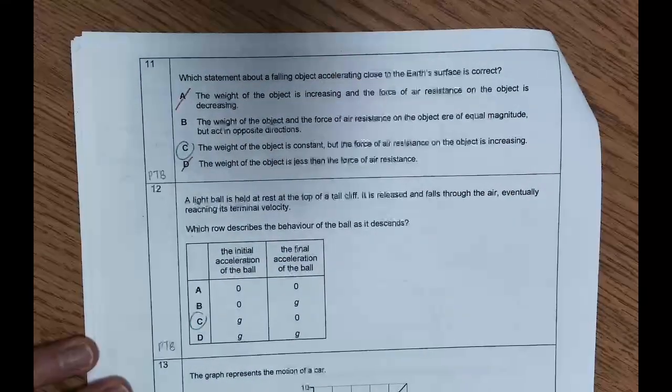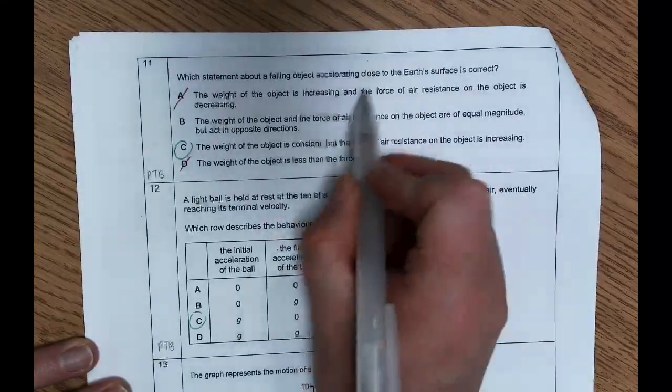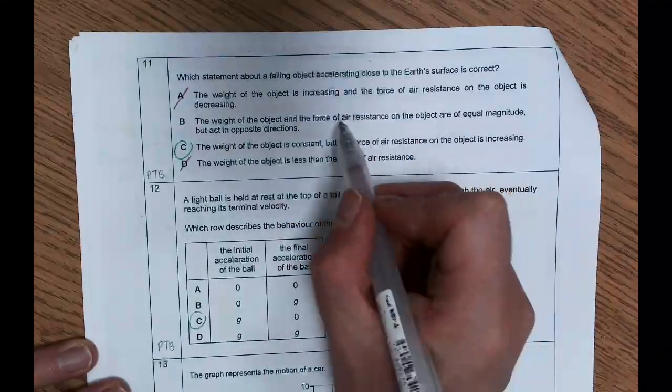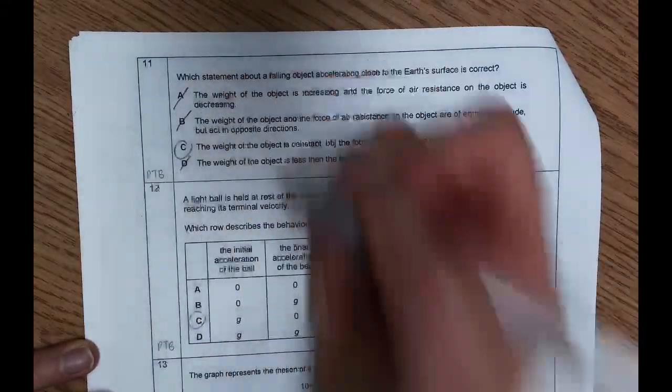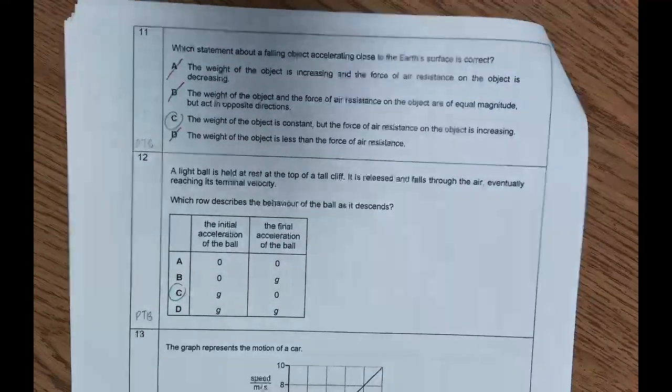So we know we can get rid of D and A because weight never changes. But we know that if we have acceleration, we have a resultant force. So we cannot have the forces balancing out because that means that we don't have any overall force. We wouldn't have any acceleration.